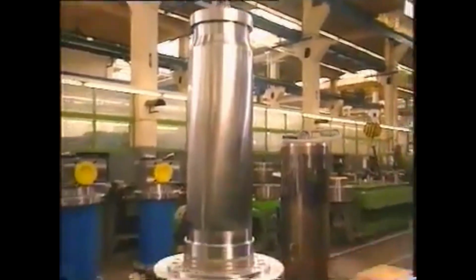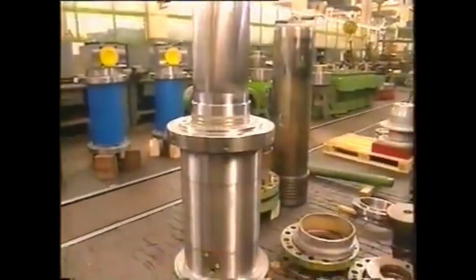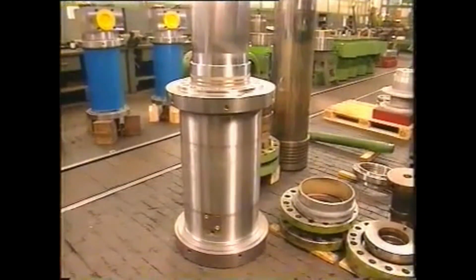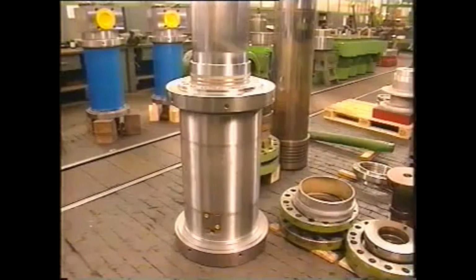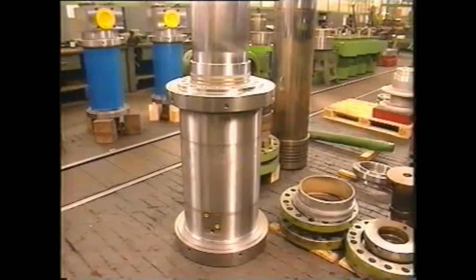In this special cylinder for a press, the piston rod has almost the same diameter as the piston, making the difference between the two piston surface areas extreme. This means that a slow flow rate is sufficient for relatively fast retraction of the piston.